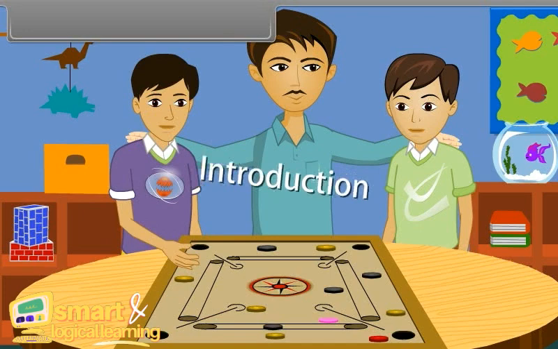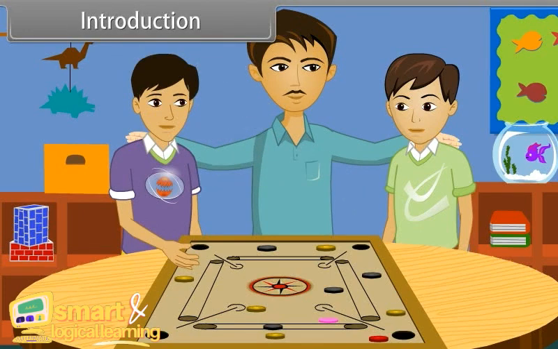Introduction. Hey kids, what are you doing? We are playing Carrom board. Wow, that's great. Can I ask you something? Sure, Dad. Do you know which motion is occurring in this game? Yes, motion in a straight line.